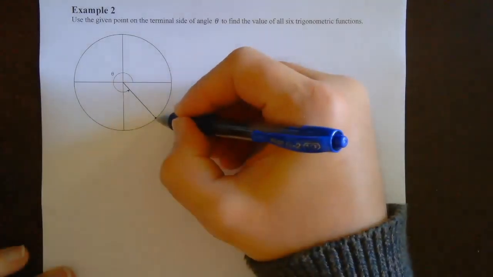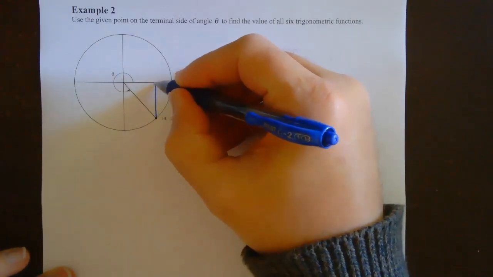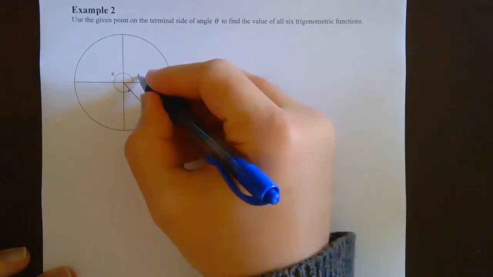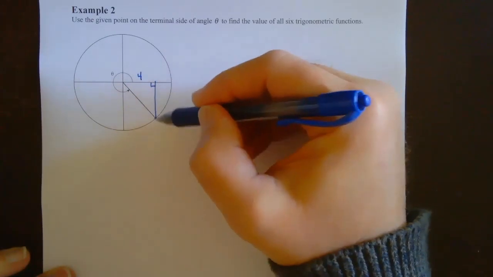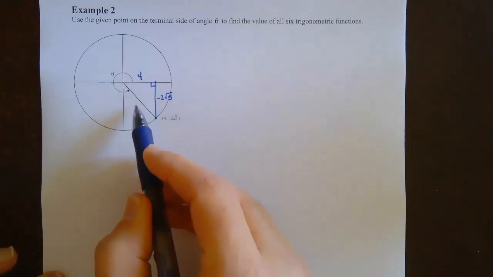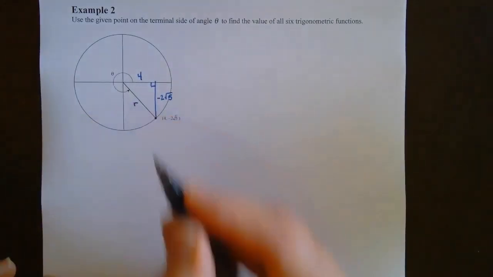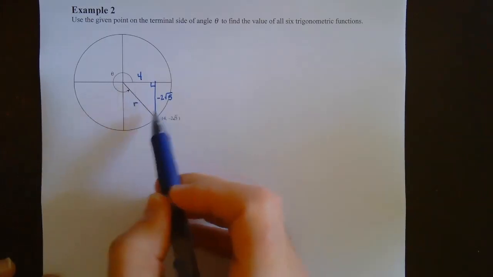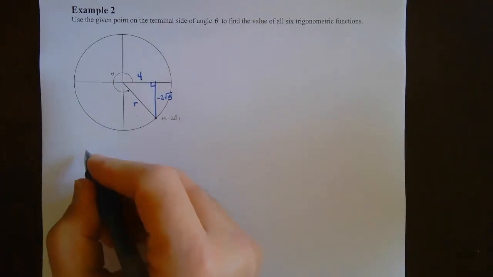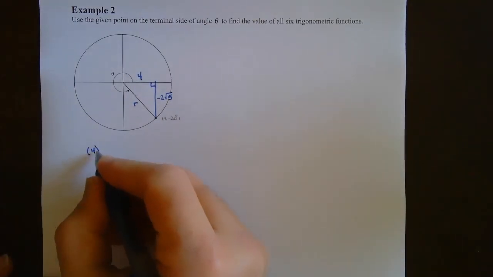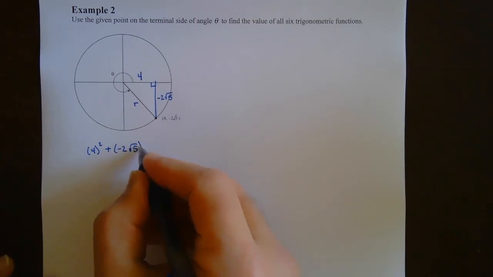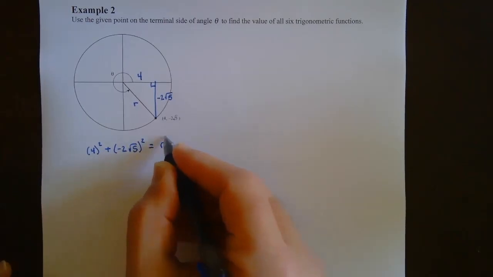Okay, so I'm going to draw in my right triangle. Okay, and I know that this length, this horizontal leg right here, which is my x, is +4, and my vertical leg is -2 square roots of 5. Okay, so I need to get this r right here. Okay, so I can use Pythagorean theorem to get that, because I need all 3 sides, right, of this right triangle to do the trig functions, okay? So I know that 4 squared, and I would use parentheses around this case, so 4 squared plus -2 square roots of 5 squared must equal r squared, okay?